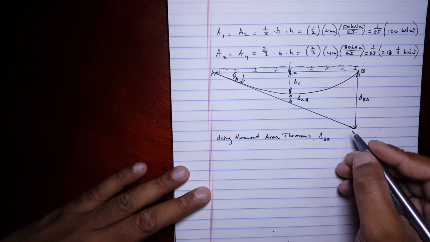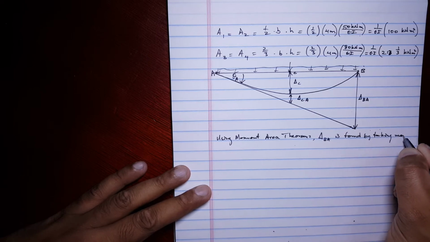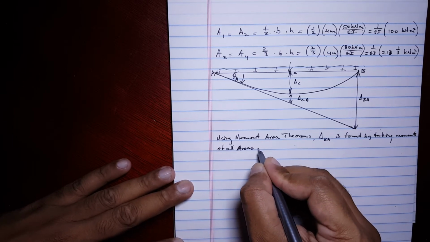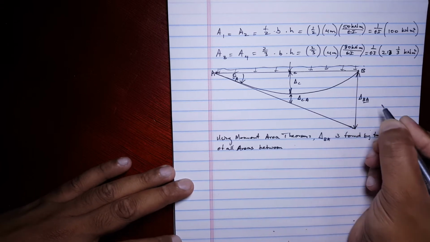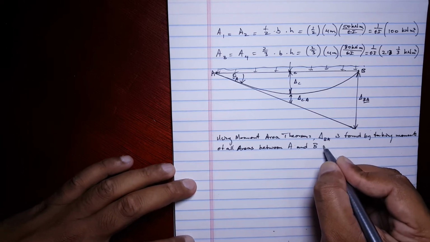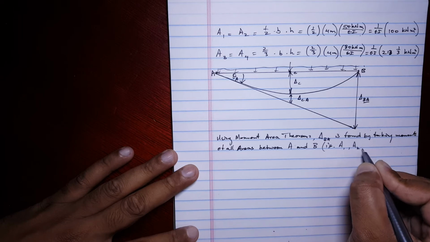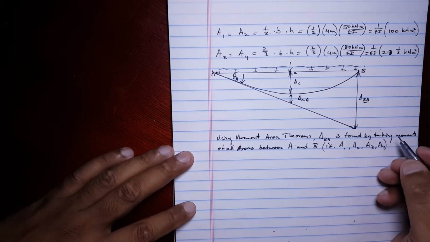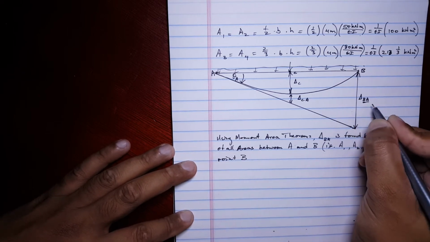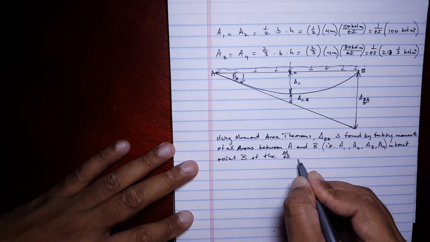Delta BA is found by taking moments of all areas between A and B, so of the M/EI diagram. So that is area 1, area 2, area 3, area 4, about point B, this first one here, about point B of the M/EI diagram.